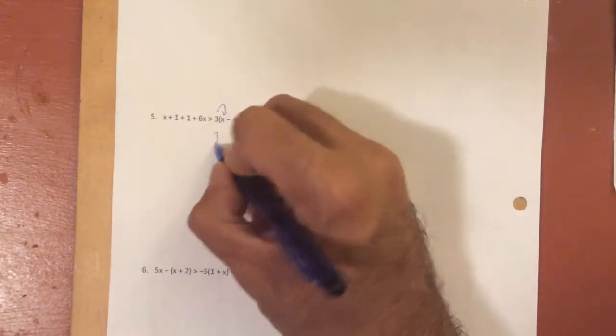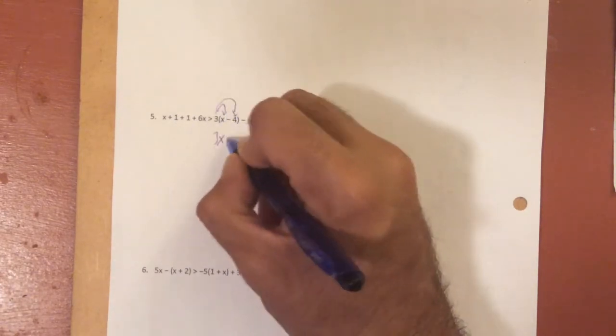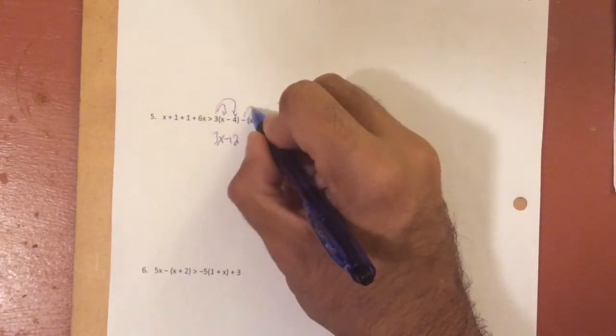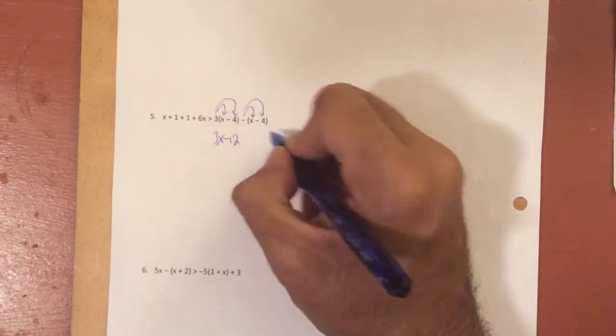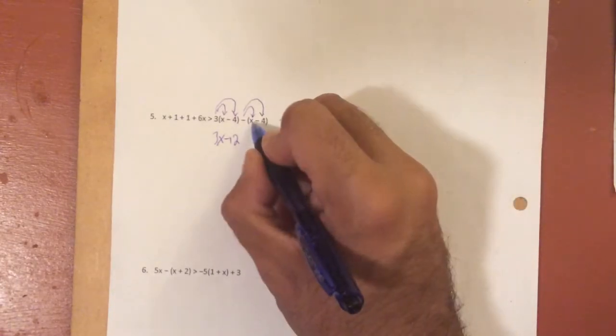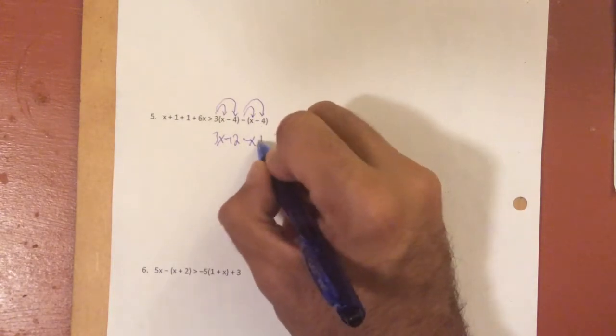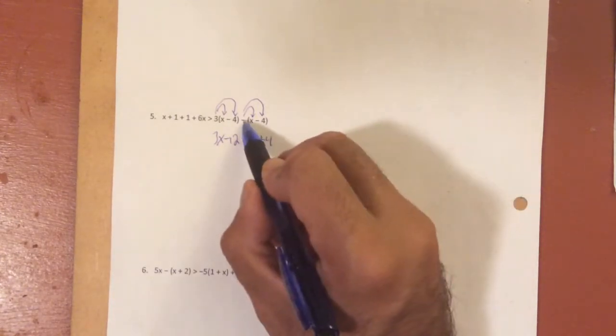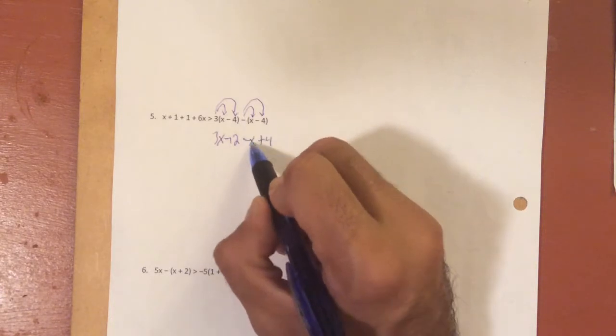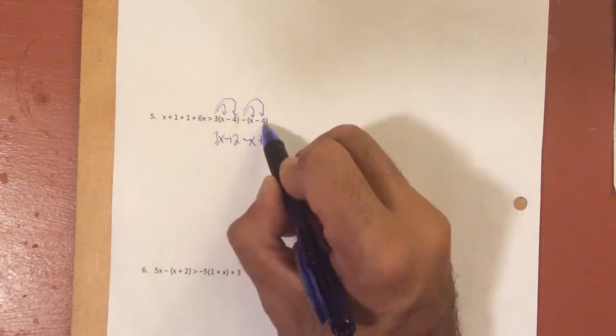3 times x is 3x. 3 times negative 4 is negative 12. A negative distributed with everything inside is the opposite. So the opposite of a positive x is a minus x. The opposite of a minus 4 is a positive 4. Or you can think about it like this. A negative times an x is a negative x. A negative times a negative 4 is a positive 4.